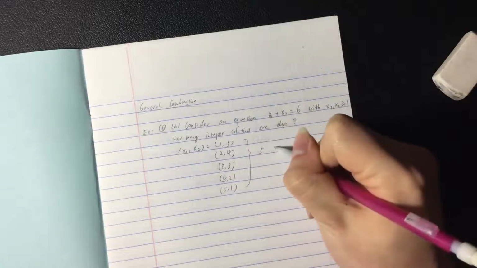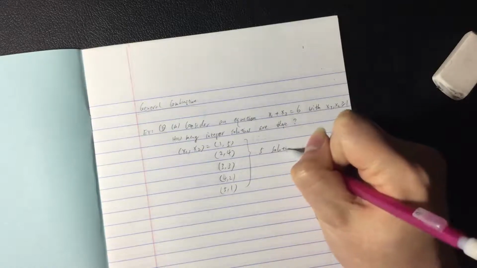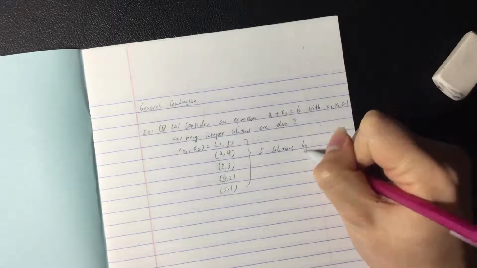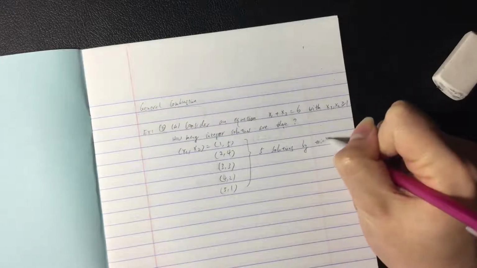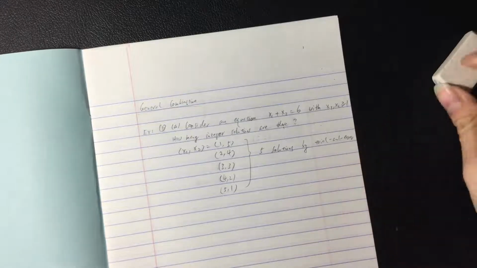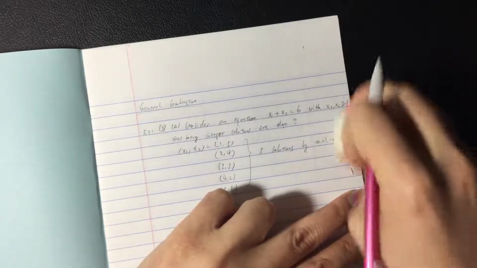So by trial and error, we find 5 solutions. We get the solutions by trial and error.